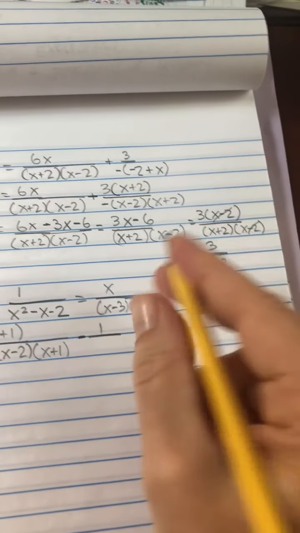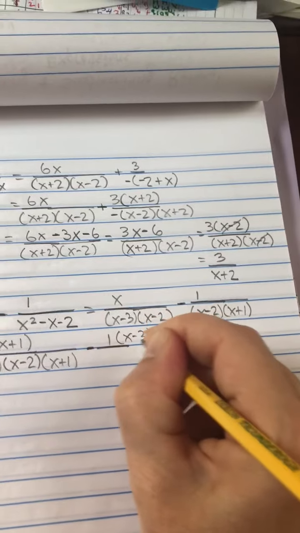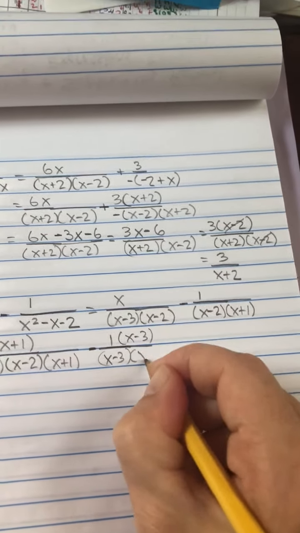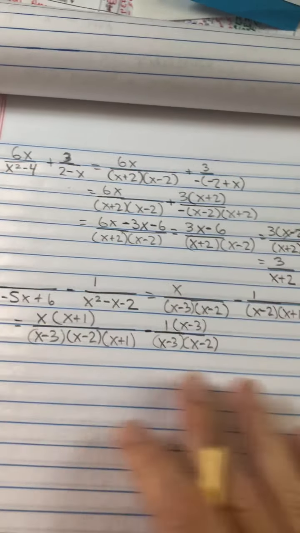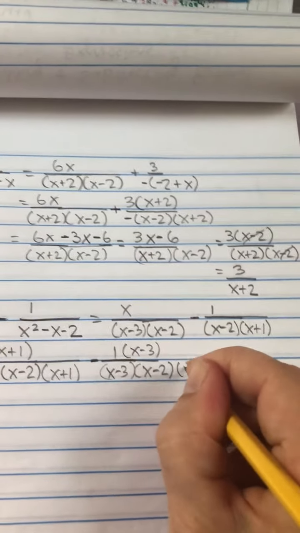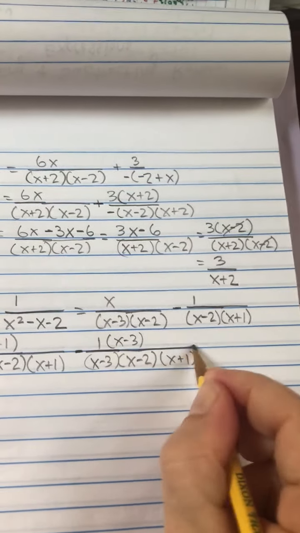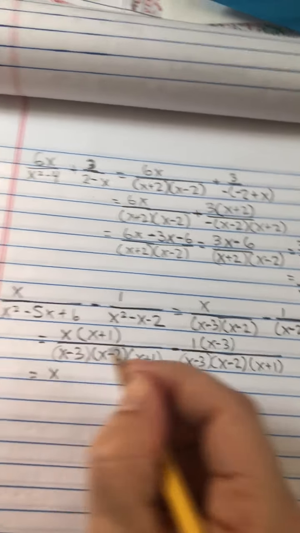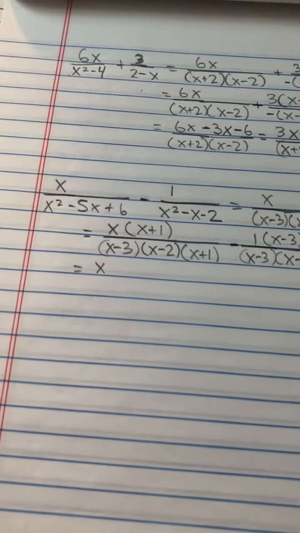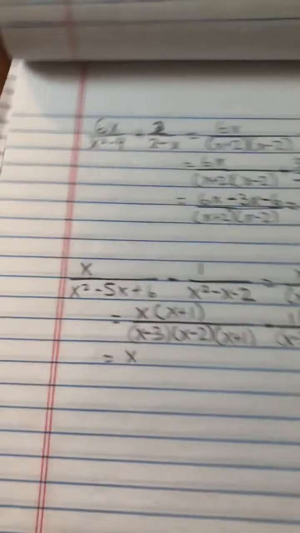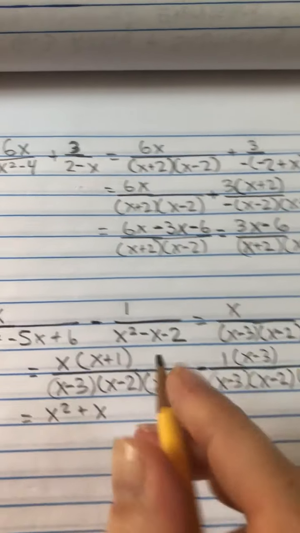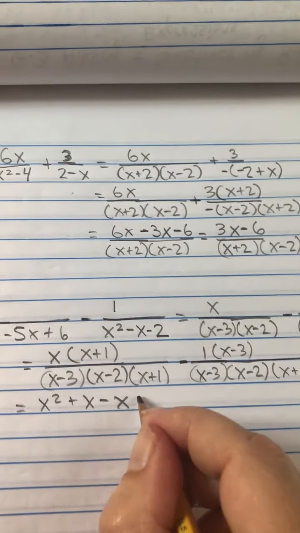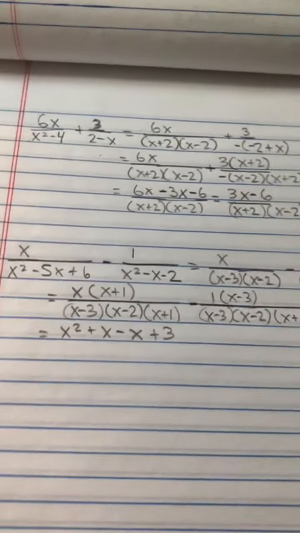And I'm multiplying this one by x minus 3. And this is why I say just leave the denominator as it is, because otherwise you're going to have a big mess down there. Okay, so on the top we have x squared. You know what? Do they simplify that? Let me check. They do. Okay. X squared plus x minus x. I was just thinking ahead if they were going to factor. Plus 3. Negative times negative.